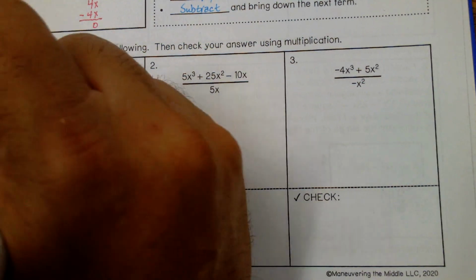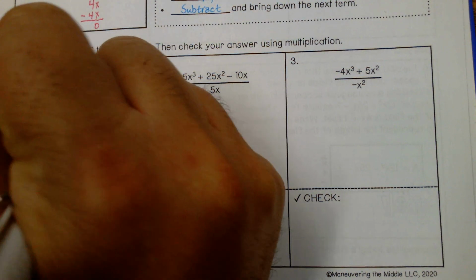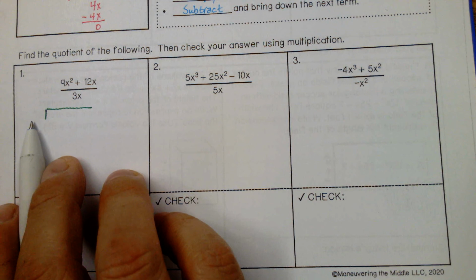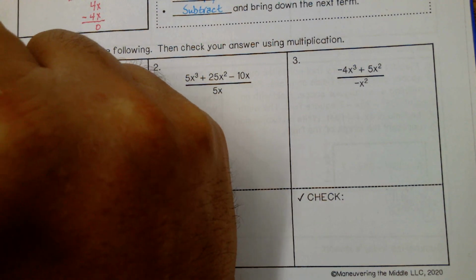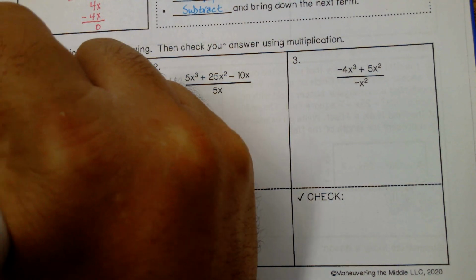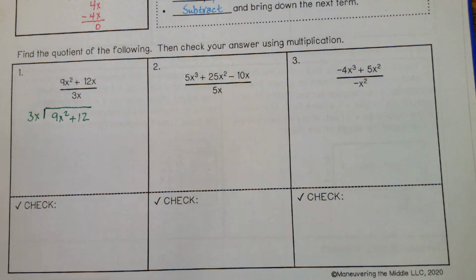All right. So let's do some dividing. What would I put here? 3x. Yeah. That's my divisor. So that makes 9x squared plus 12x, my dividend.